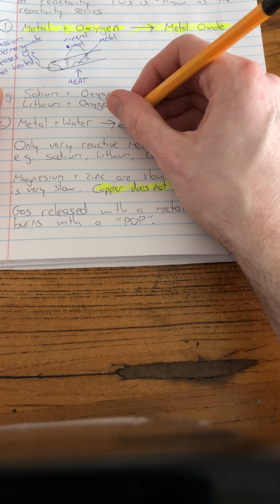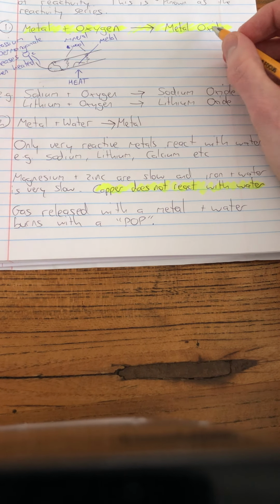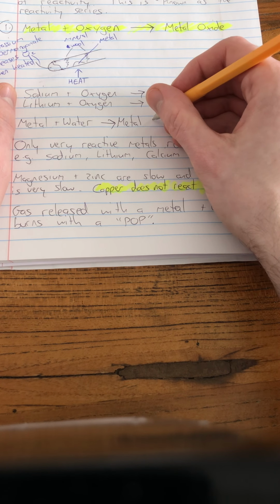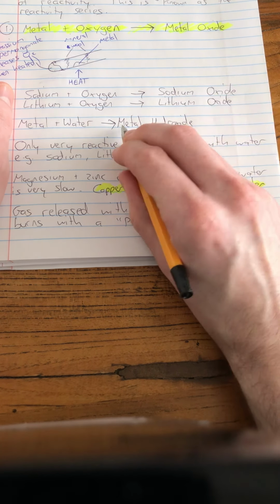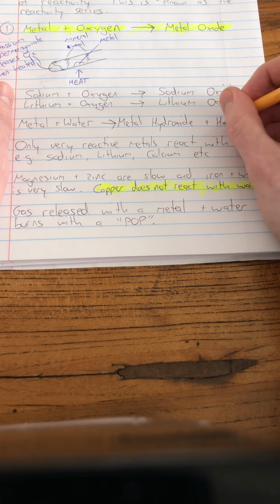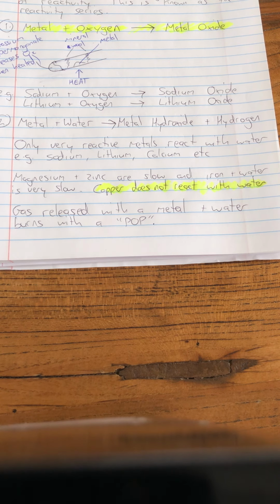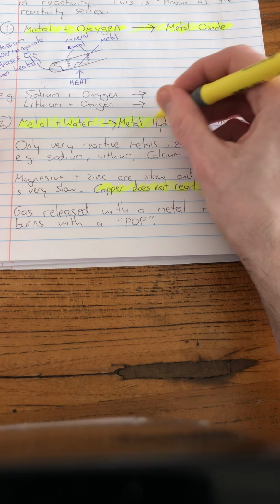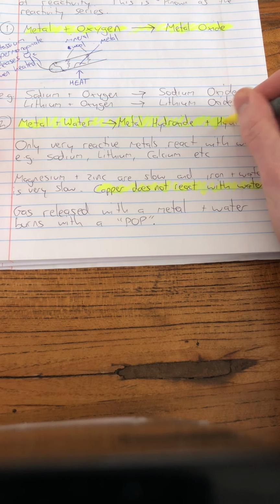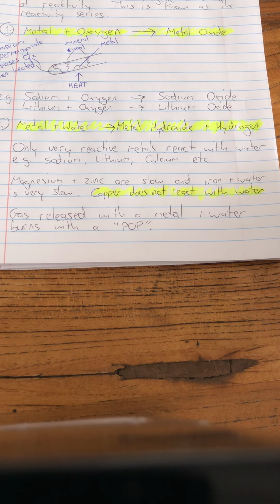Okay, so our products, a metal plus water, we're going to get a metal instead of an oxide this time, because we're adding water. Yeah, hydro is another word for water. We're going to get a metal hydroxide. Okay, a metal hydroxide, and the gas that burns with a pop, we're going to get hydrogen. Okay, so that's our second equation, second reaction involving metals, and one that you need to know. Okay, basic stuff, you need to know it. Yeah, metal plus water gives you a metal hydroxide plus hydrogen.